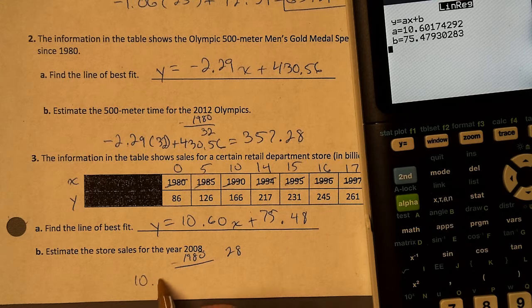So 10.60 times 28 plus 75.48, and that should give us our new cost.